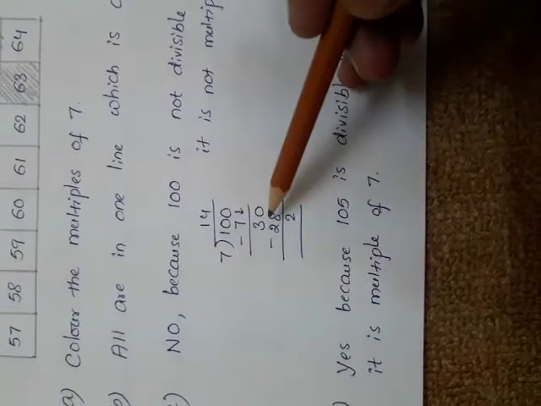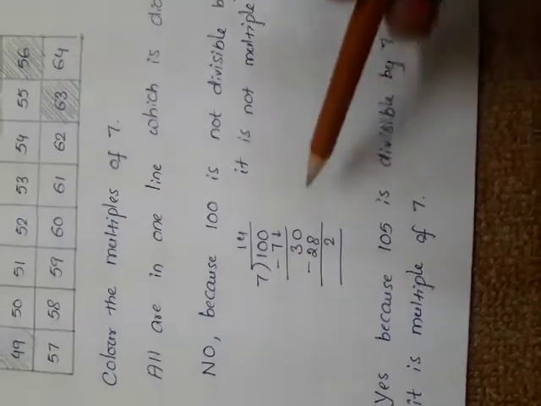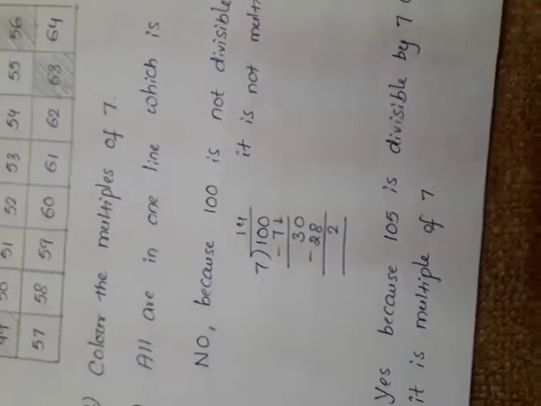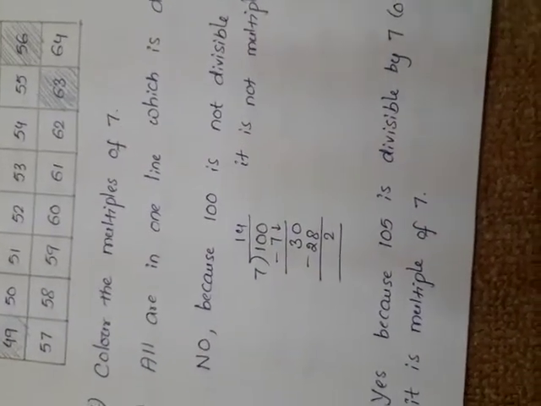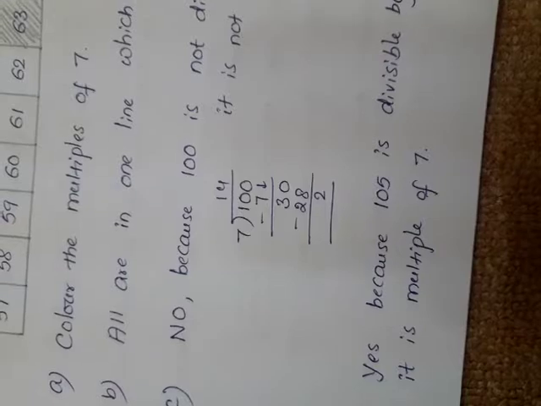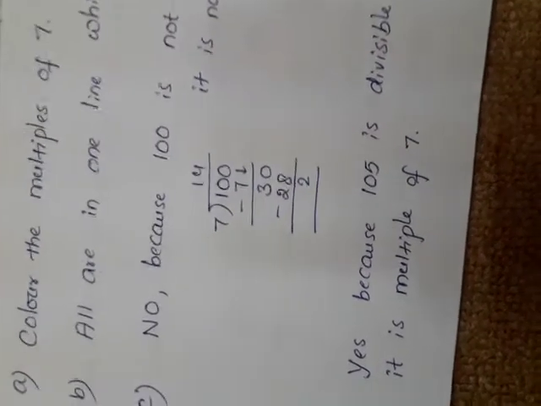He asks whether 100 is in the sequence or not. That means he asks whether 100 is in the 7 table or not, because these are all multiples of 7, the answers in the 7 table. So simply what we do is divide by 7. 7 1 is 7, remainder 3, carry down 0, 7 4 is 28, remainder 2. Whenever the remainder is 0, then that number is a multiple of 7. So for 100, simply divide by 7. If the remainder is 0, then it is in the sequence. If the remainder is not 0, then it is not in the sequence.